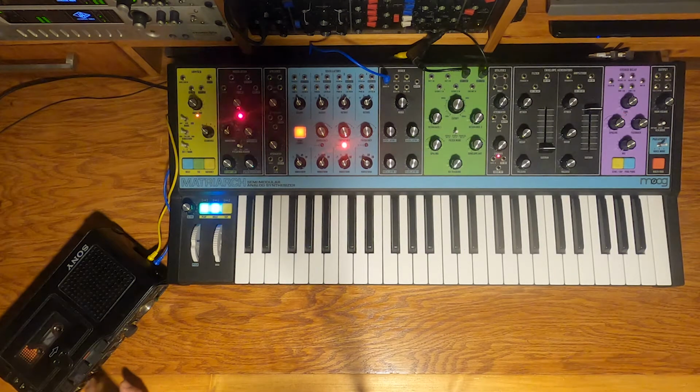Now if I play the tape back, we've got a looper. It's obviously not going to be in time anymore, but still can sound cool.